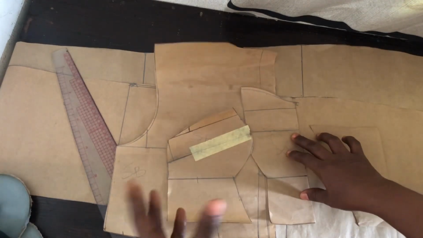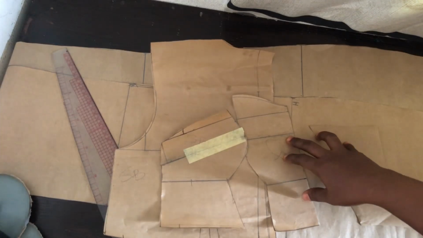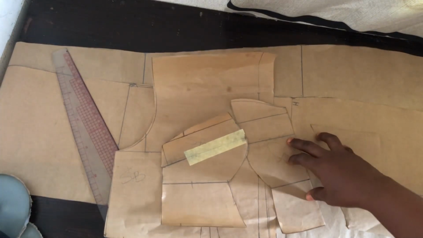I'll be sharing points on how to sew this kind of bustier, on how to pad it. I'll be dropping the sewing video soon.